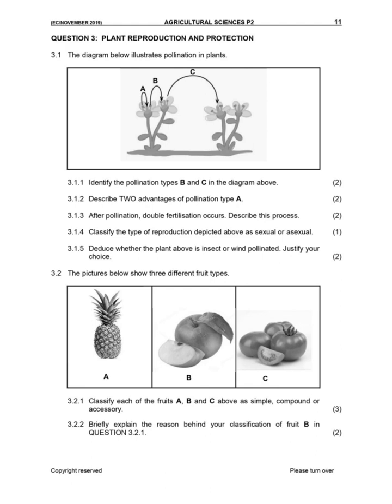Right. Now classify the type of reproduction depicted above. Is it sexual reproduction or asexual reproduction? So again, this takes you back, be able to distinguish the differences between the two. What is sexual reproduction and what is asexual reproduction? Right. Deduce whether the plant above is insect or wind pollinated. Then justify your answer, right? Did this pollination occur because of wind or because of insects? Then you need to provide a justification for your answer.